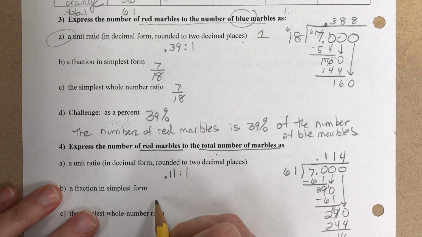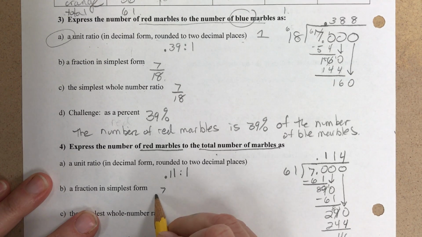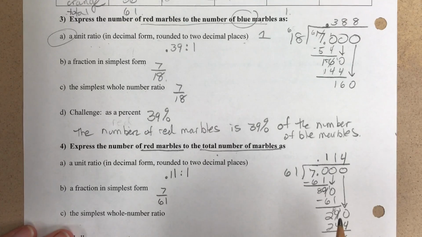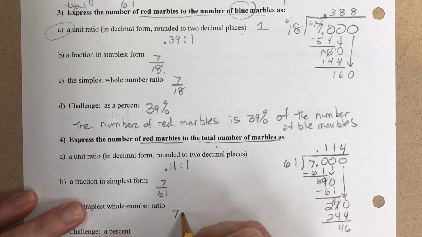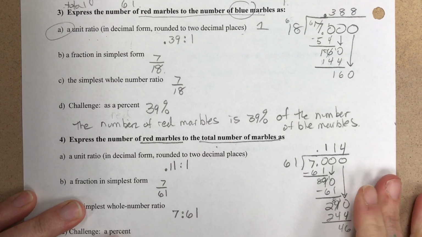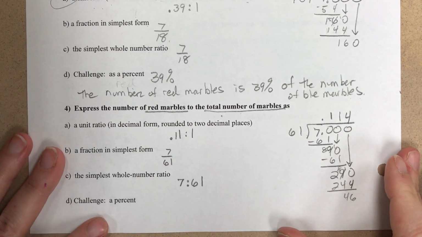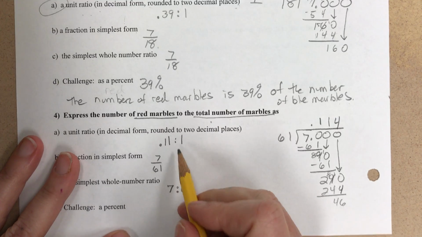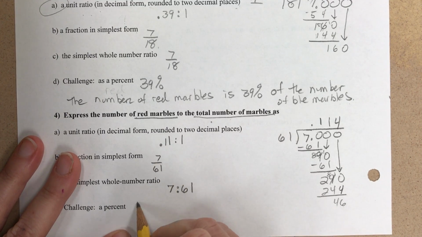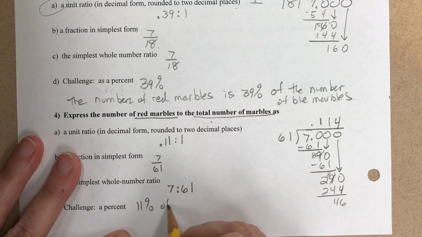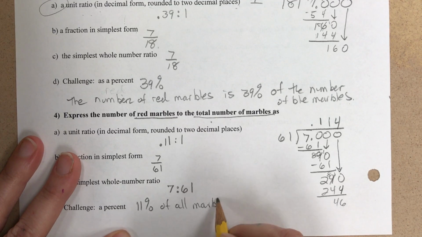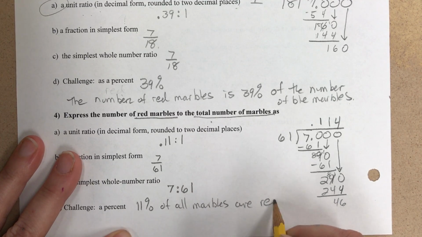A fraction in simplest form is going to be 7 to 61. The simplest whole number ratio is still the same. I could write it as a fraction, and then as a percent, the good news is we already have it out of 1. So really it's 11% of all marbles are red.